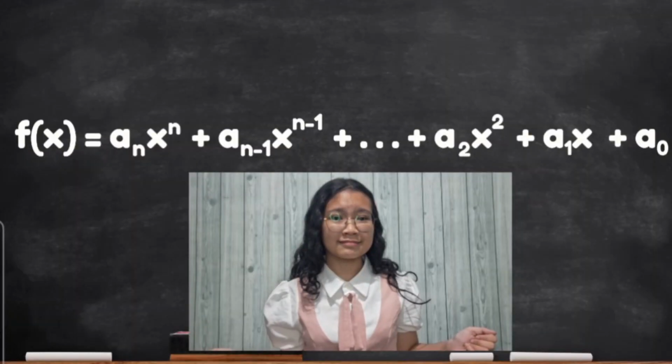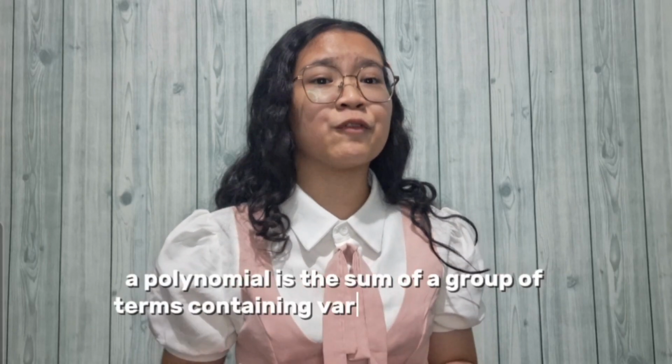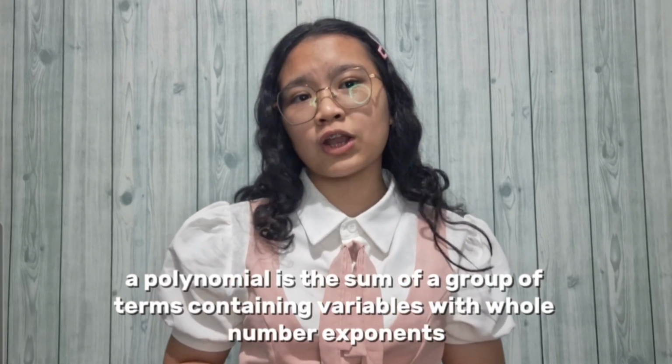Forensic science, two words that ignite those murdery mystery craving minds. But did you know there is more than meets the eye? Mathematical functions, specifically polynomial functions, something that looks like this. But basically, a polynomial is a sum of a group of terms containing variables with whole number exponents.